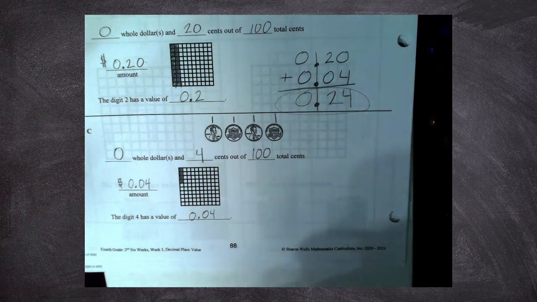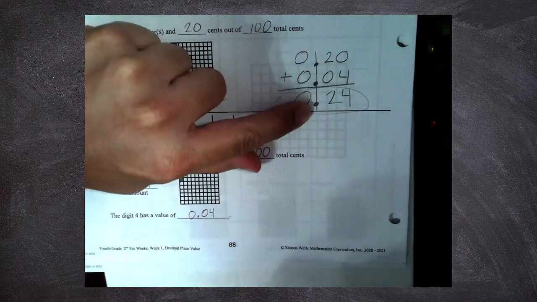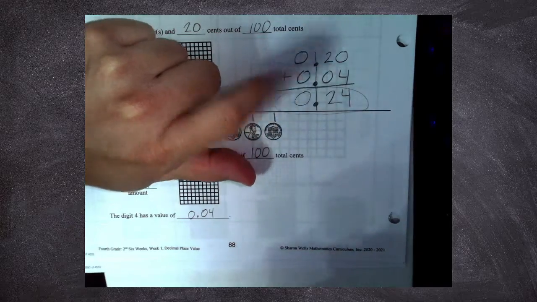So just in case they ask you guys anything like that, again, it looks a little bit tricky or it looks a little more confusing. It's not. It's the exact same thing as regular addition or subtraction. The only thing you have to do is make sure your decimals are lined up. Then you just add them or subtract them like normal.